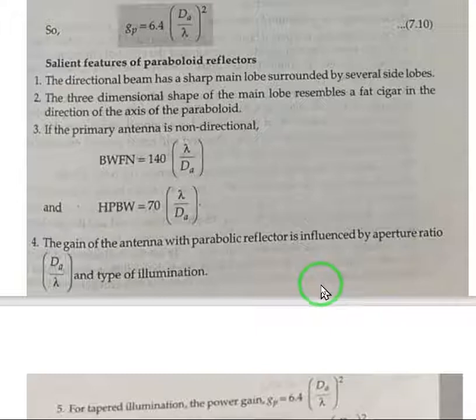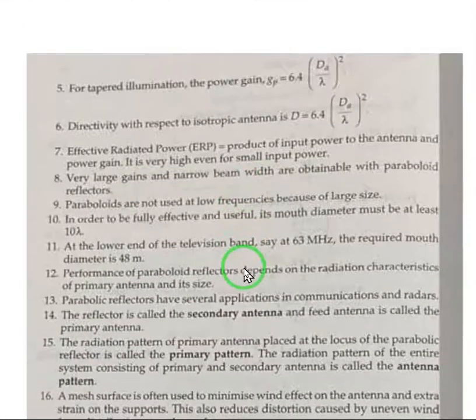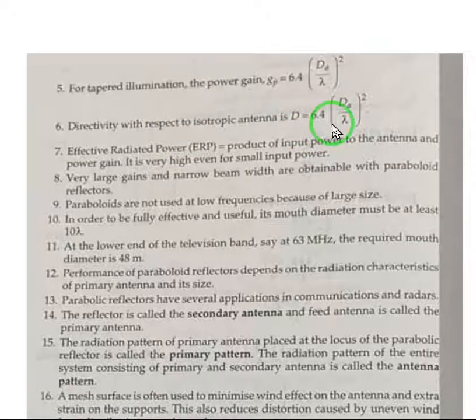Definitely, the larger the aperture ratio, the higher the efficiency of the gain of the antenna. Directivity with respect to an isotropic antenna is D equals this. Effective radiated power is the product of input power and the power gain.